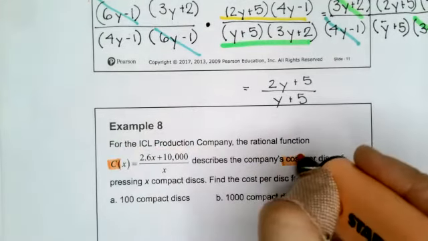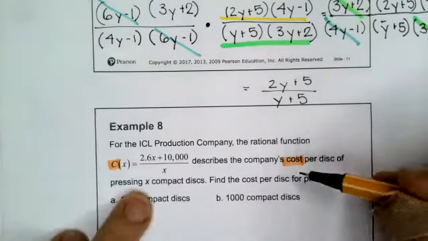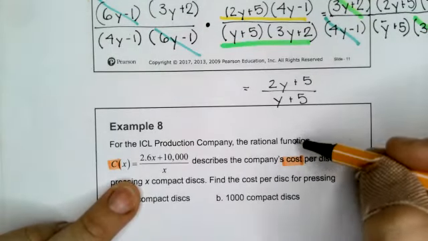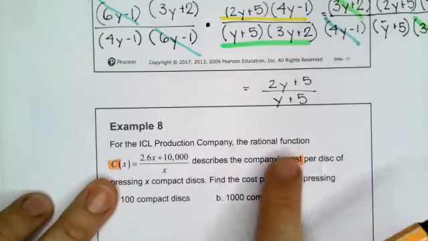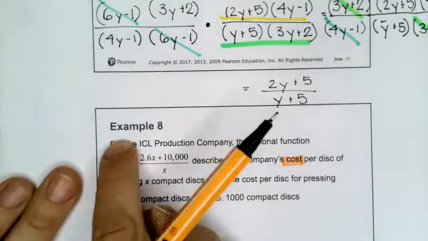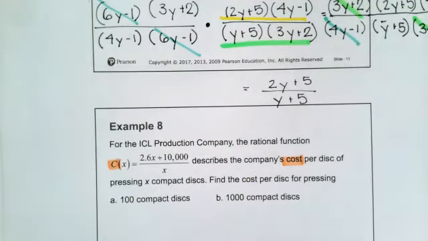Just if you want to feel more confident about substituting, the function describes the cost, so this side is cost. Good.